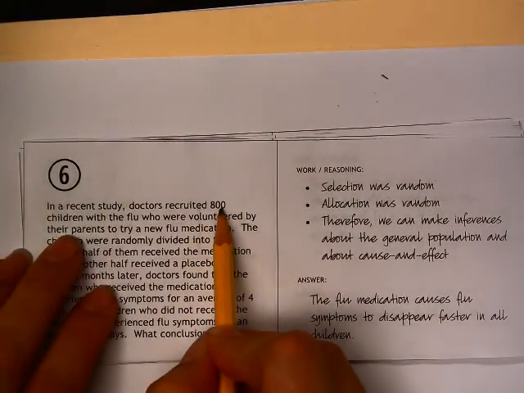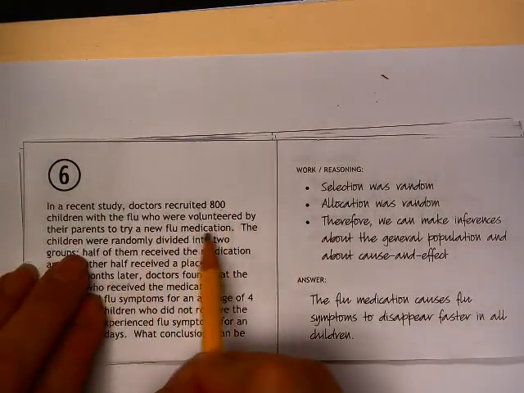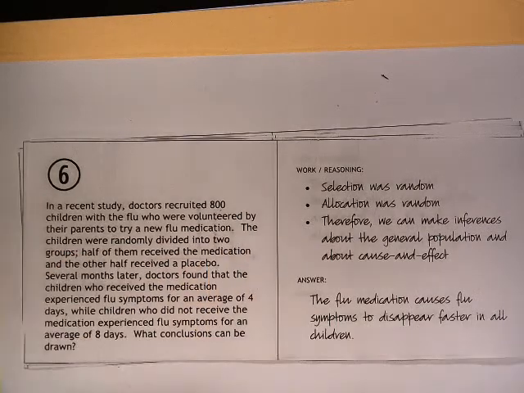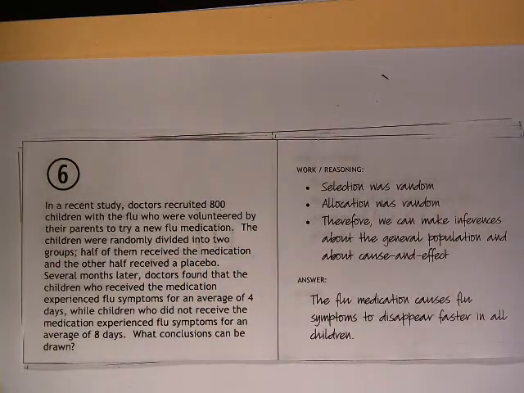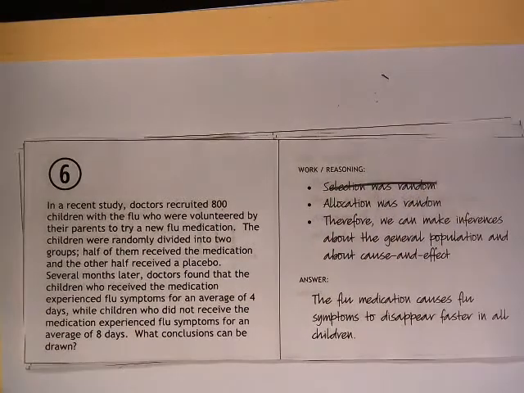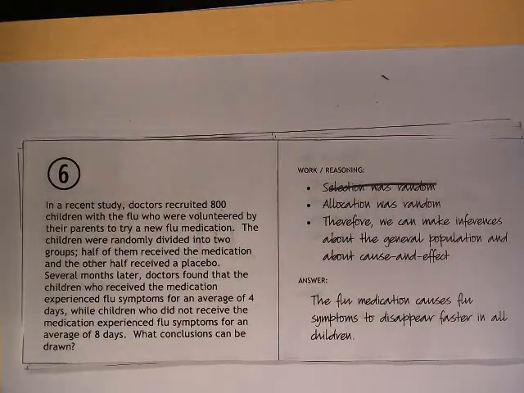we recruited 800 students with the flu who were volunteered by their parents to try a new flu medication. So this isn't really random in terms of how you got the people, because they already had the flu, and they were recruited by a doctor. So it wasn't just random picking of people who want to and don't want to, things like that. So it's not random, which means that the selection was not random, which also means that whatever you figure out doesn't apply to all of the people. It really would just apply to the people that you're talking about.